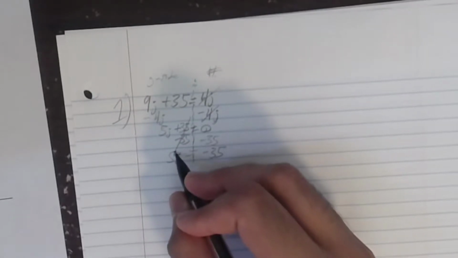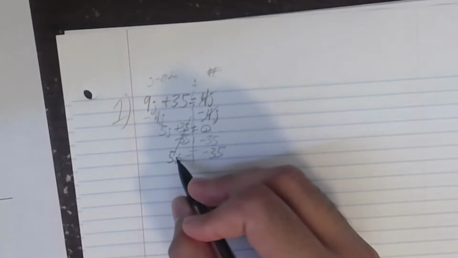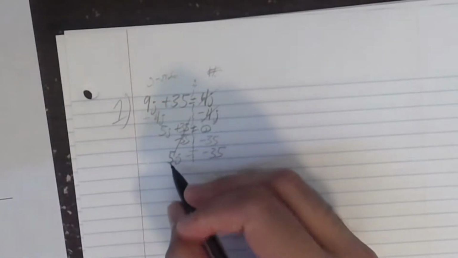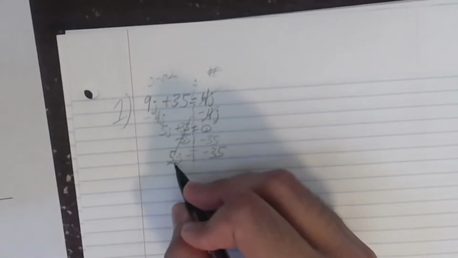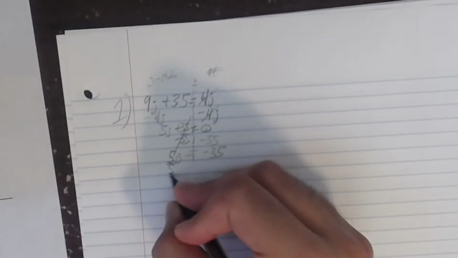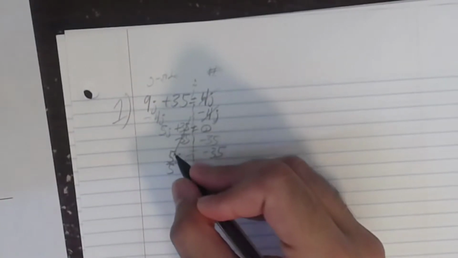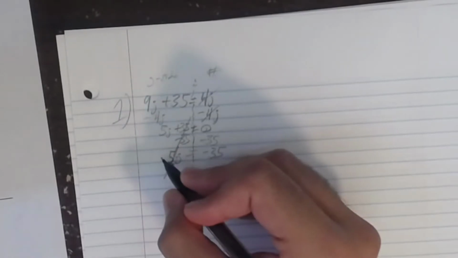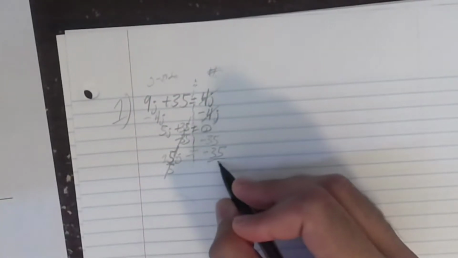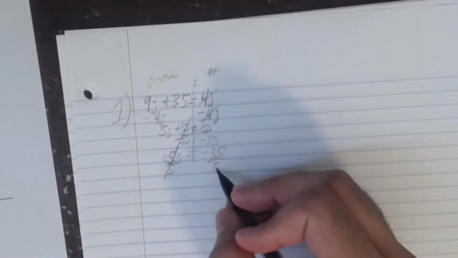Is j by itself? No, it's not. There's a 5 in front. Another way of saying 5j is 5 times j. What's opposite of multiplication? Division. We divide by 5, because we want a 1 in front of the j. 5 divided by 5 is a 1, so we need to divide by the same number. Whatever we do to one side, we got to do to the other side.